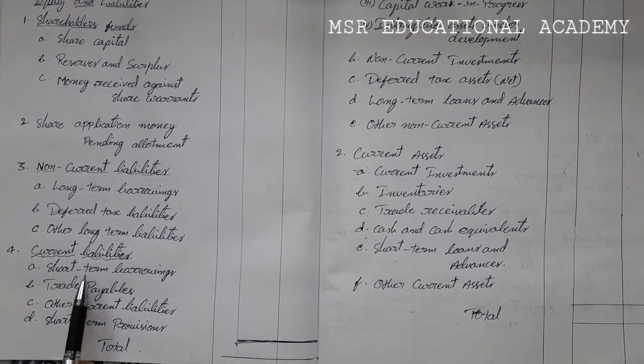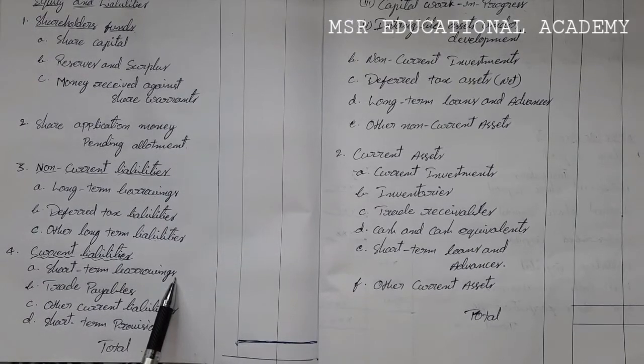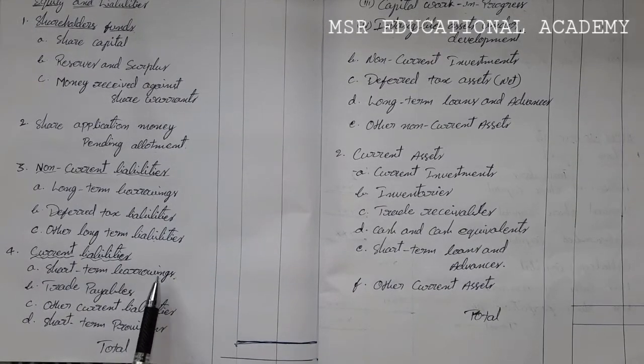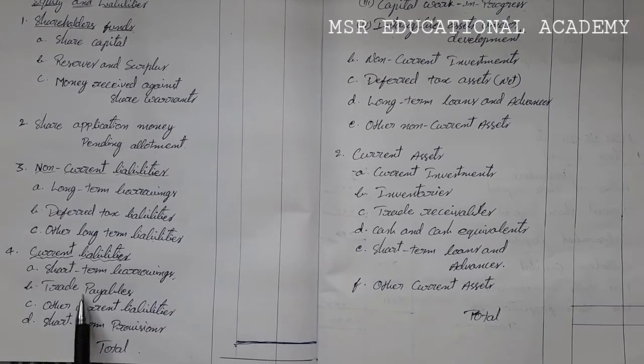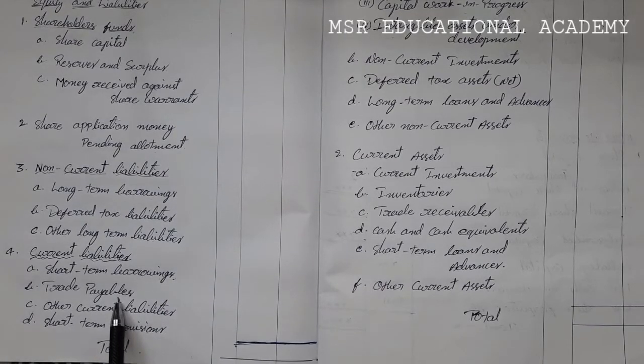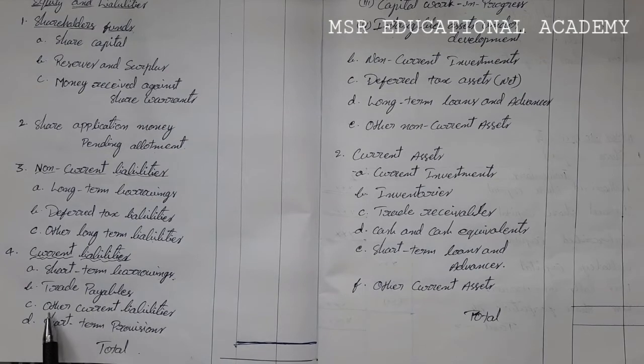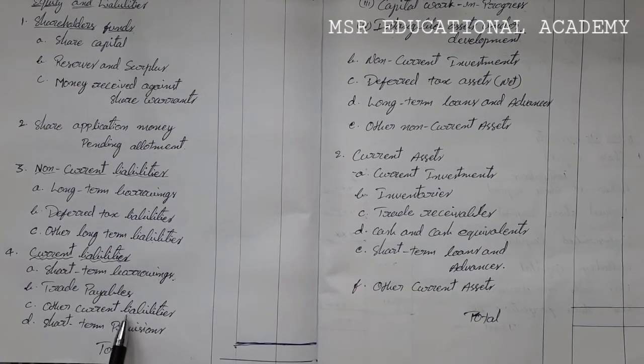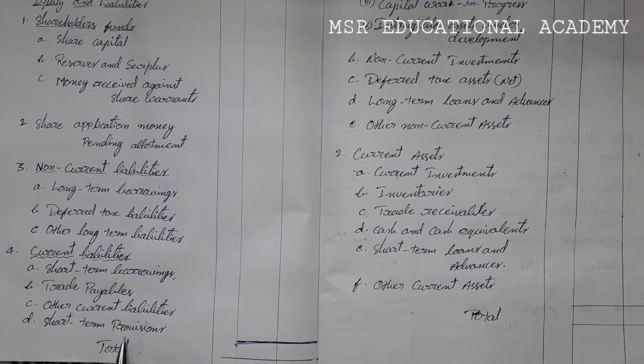So if you come to the short-term borrowings, there is a borrowings amount within 1 year, that is short-term duration. Next, trade payables, like sundry creditors and bills payable, that comes under trade payables. Next, other current liabilities, like outstanding expenses, income received in advance. These expenses and incomes come under other current liabilities.